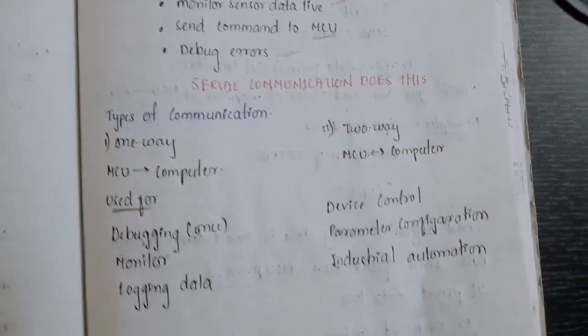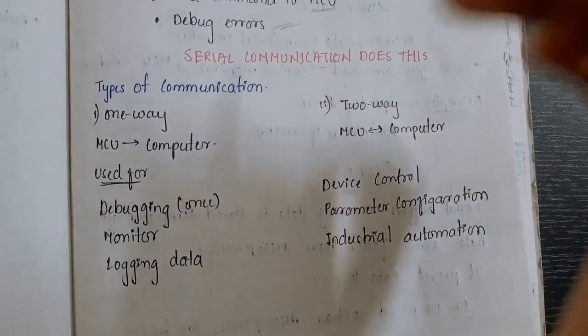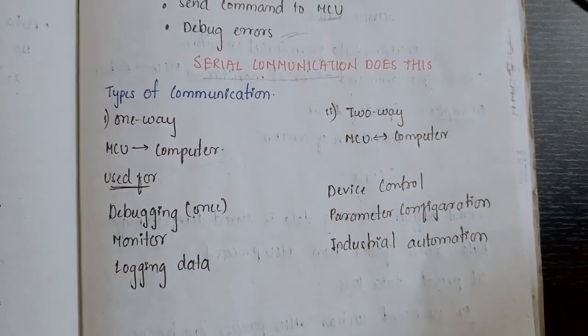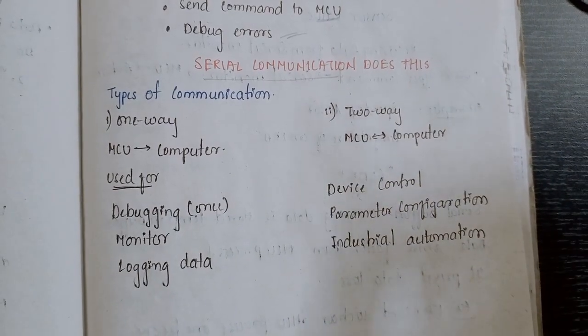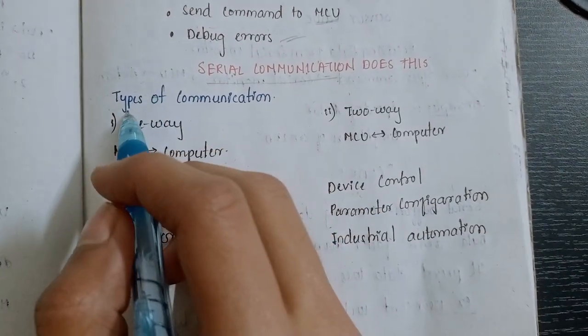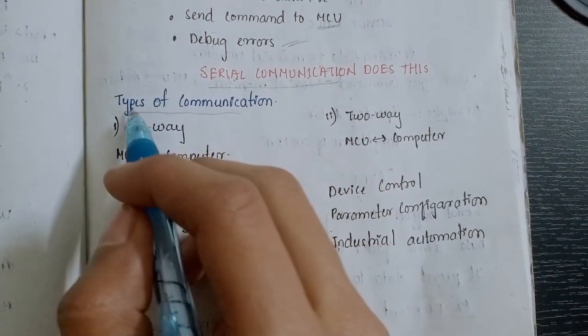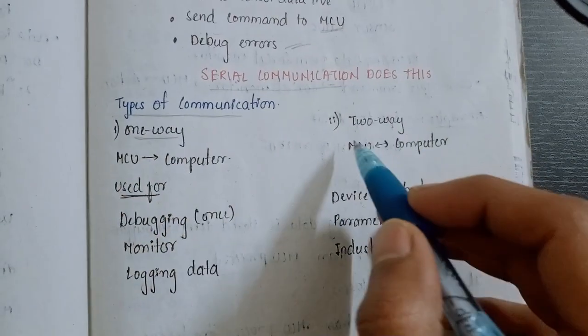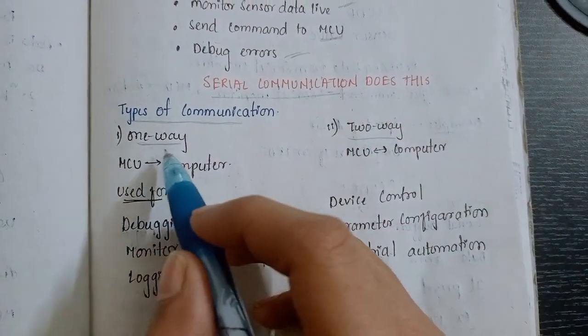The next topic is serial communication. Before getting into it, let us look at two types of communication: one way and two way.